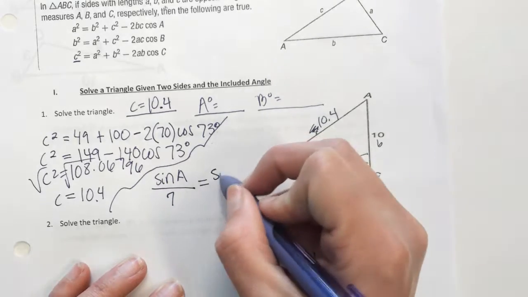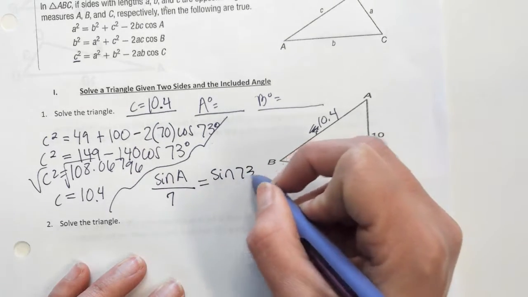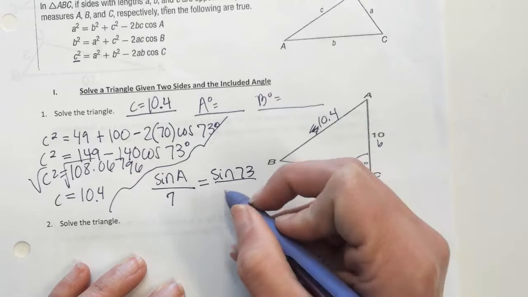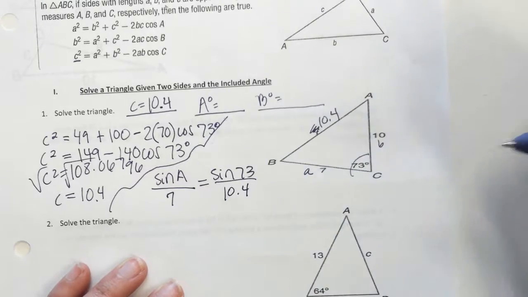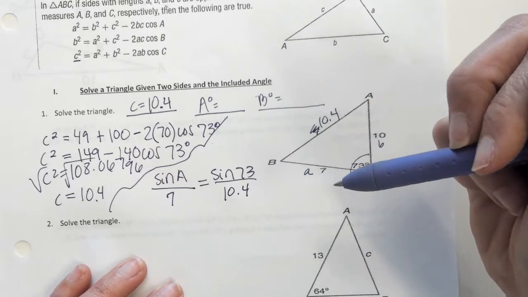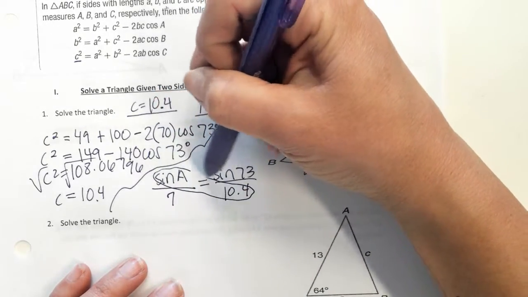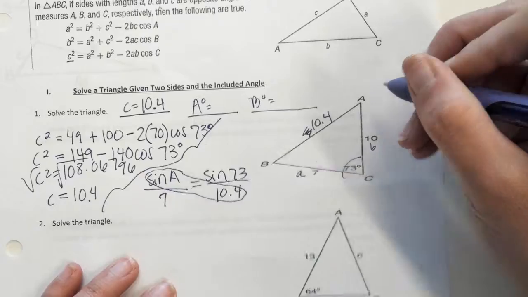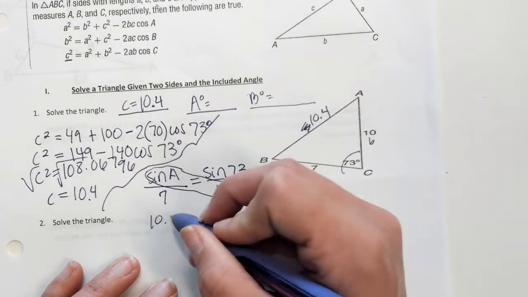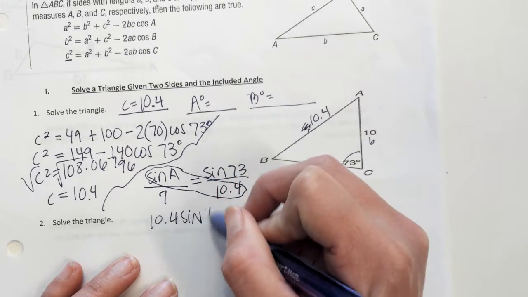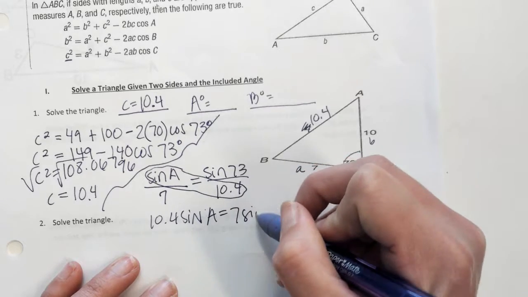So it'd be sine of all over. Very good. How do we solve for A? We need to, yes, cross multiply. So we have, I'm going to write this over, 10.4 sine A equals 7 sine 73.